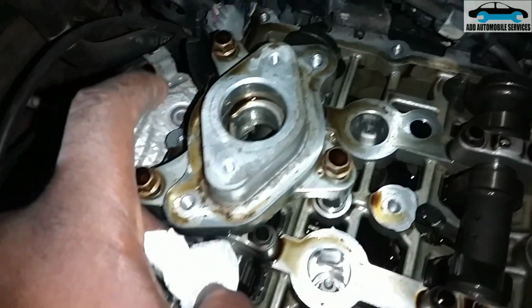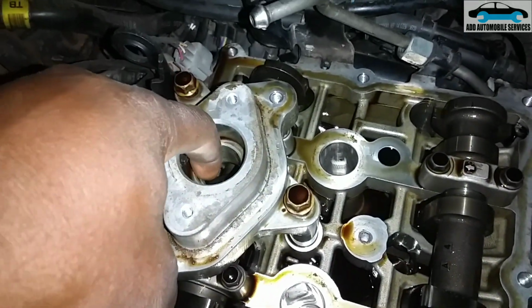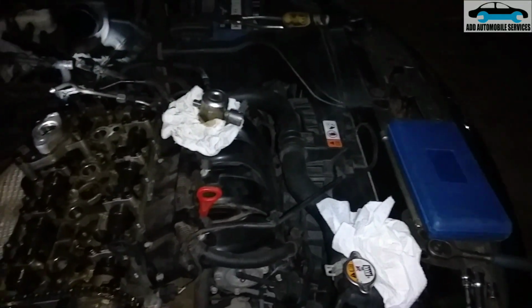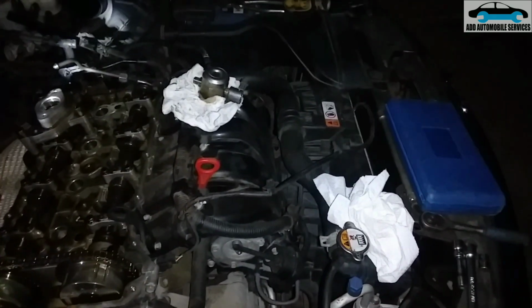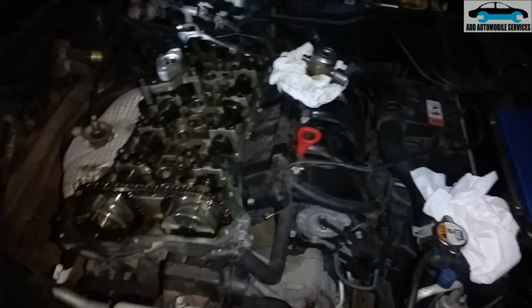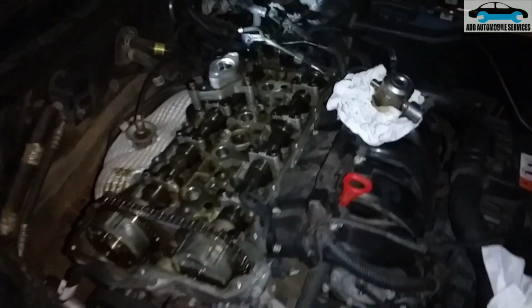It has a locker. So there is the locker at this side. The locker here, this keyway is the locker. So I have to let them buy a new one, then I'll fix it for them. But for now, I'll open it, I'll remove it and check if there are any metal chips around.